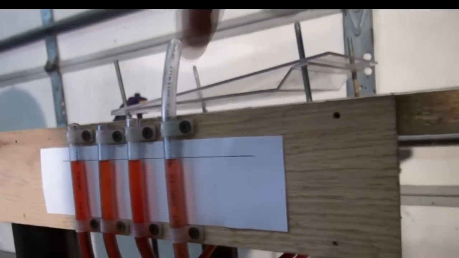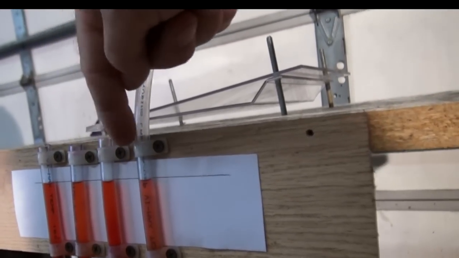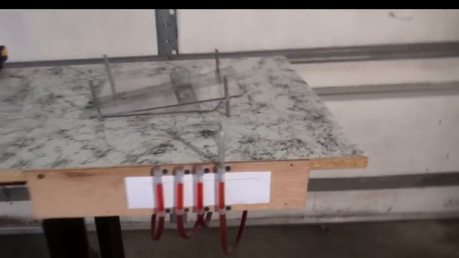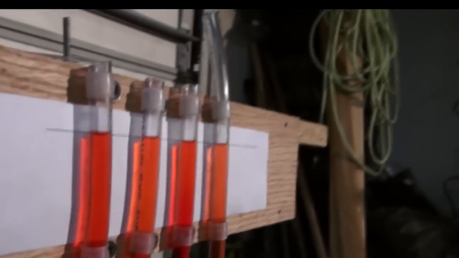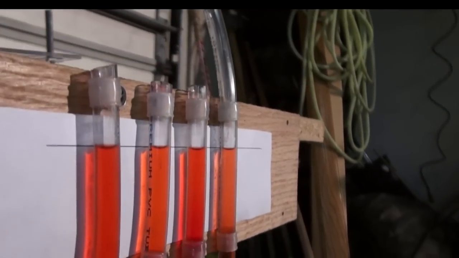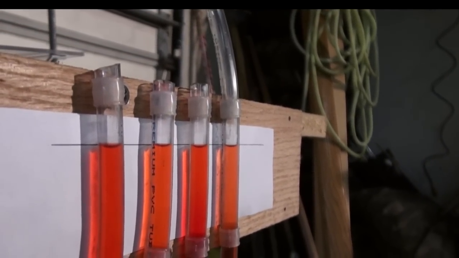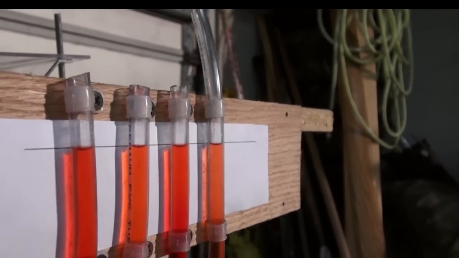And then I went ahead and put all three of these in the diffuser, and this one is in the center of the under tray, right there. So let's see what happens. I've also scribed a line and leveled the tubes to match that line, so hopefully that will give us a little better visual reference of what's happening.